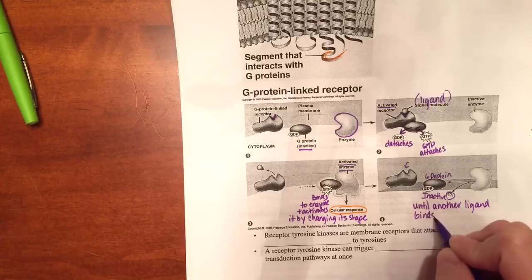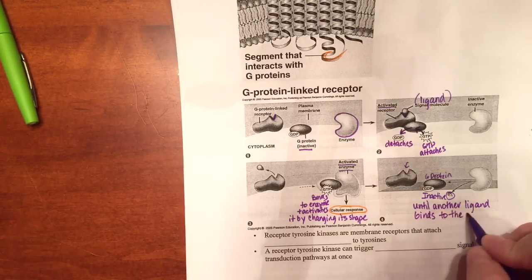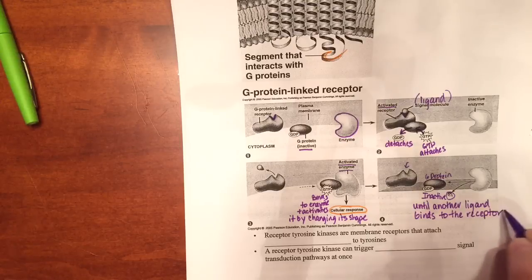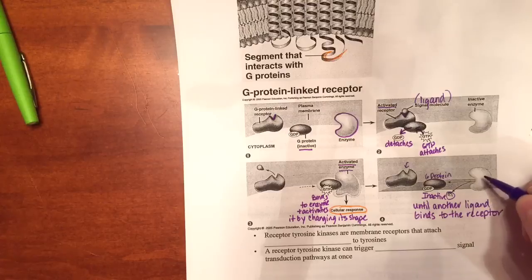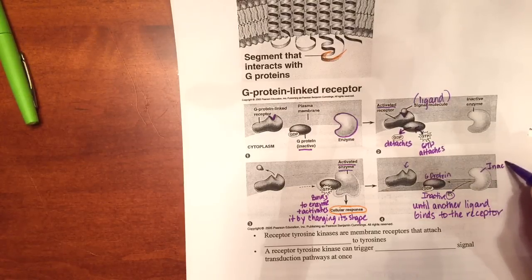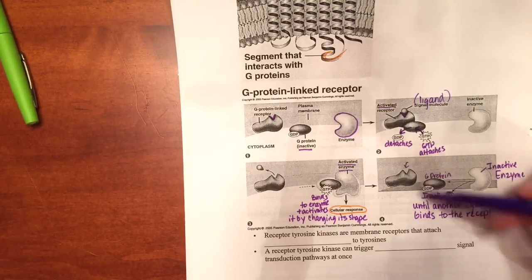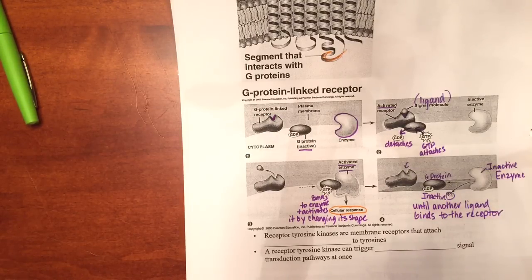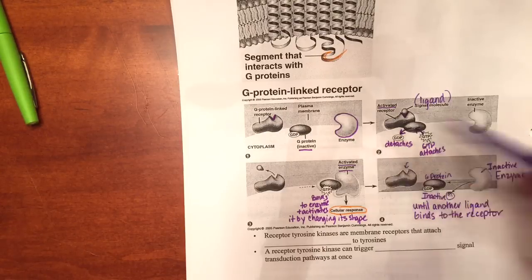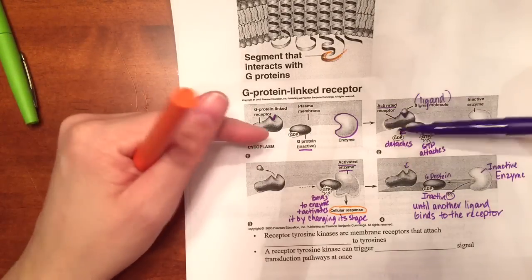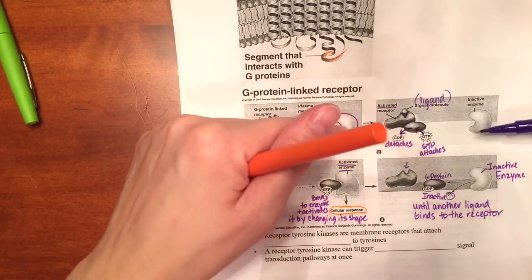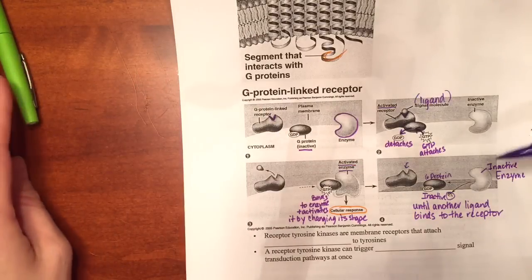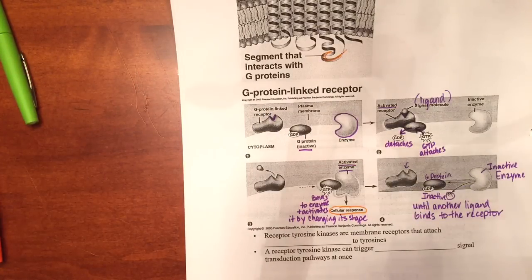Another ligand binds to the receptor. And remember then after this detaches, the enzyme is inactive again. And it won't become activated again until another signal molecule comes, another ligand comes. And so that's one example of a receptor protein in the membrane and how a ligand comes and binds to it, activates an enzyme that triggers a transduction pathway which will lead to a cellular response.